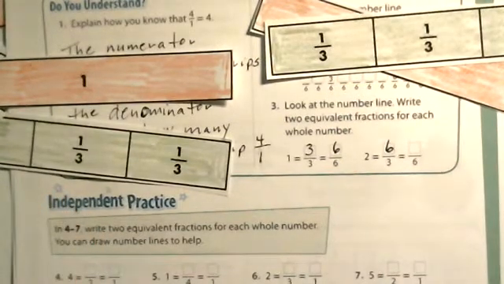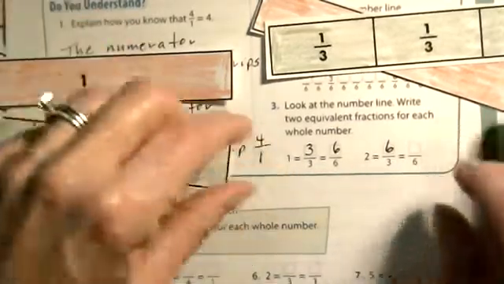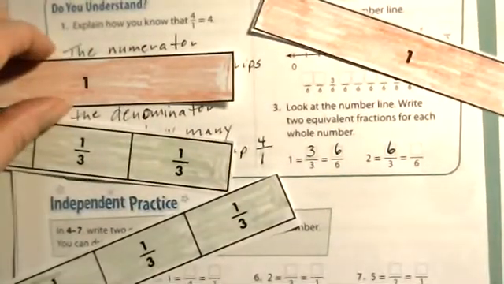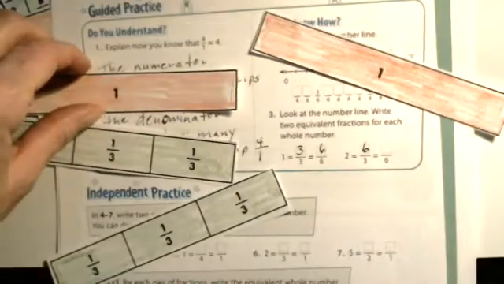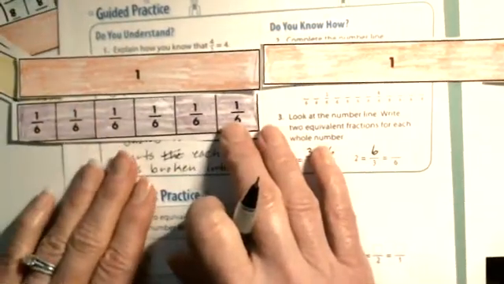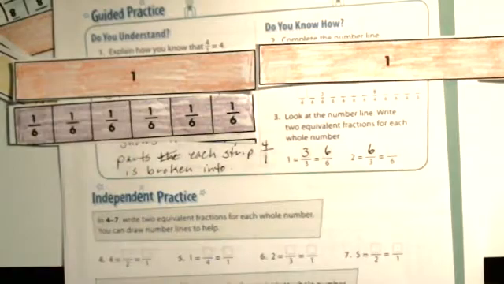Okay, so again, they're looking at the 2 holes, and they want to know how many sixths you would need to make 2 holes. Well, we know if we divided it into 6 parts, it would take all of those 6 parts to make one hole.